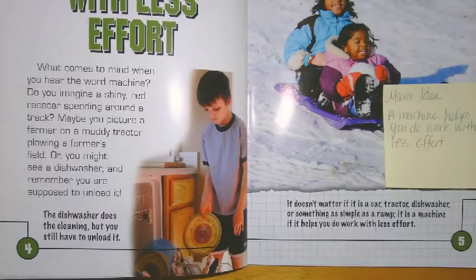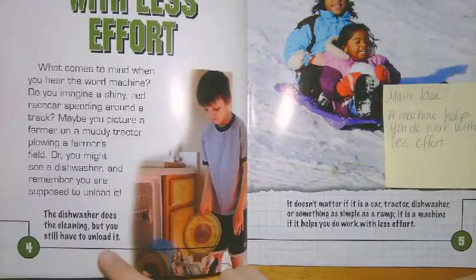So the dishwasher acts as a machine because it makes you do a little bit less of the effort, less of that work. Okay? Rinsing off the plate, putting in the dishwasher, and then the dishwasher does the rest for you. Okay? But then also you having to manually or with your hands unload it, put all the dishes away when they're dry.